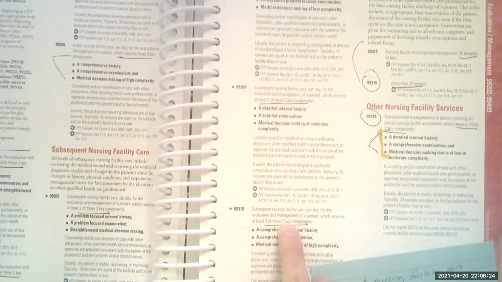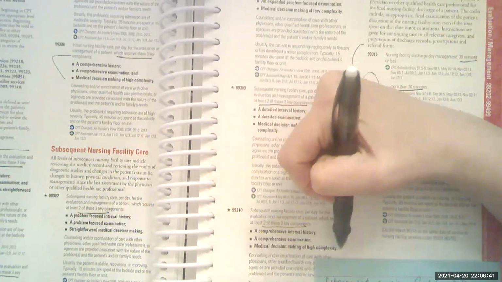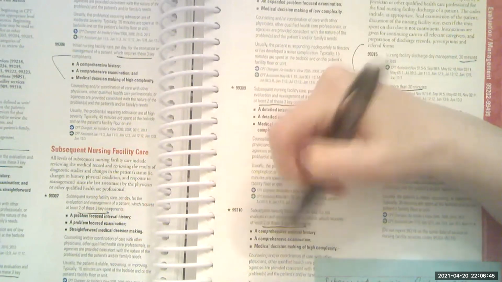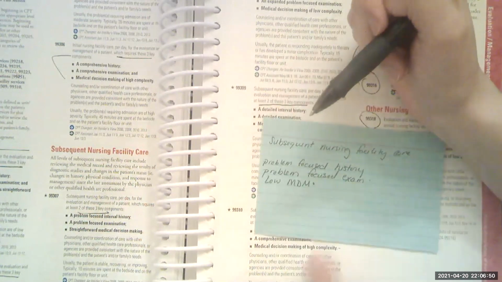And see here, all of these codes are going to require at least 2 out of the 3 key components to meet or exceed the level that's described in the code. So it's a little bit different from the inpatient consultation one we looked at, but let's just go ahead and look through it and we'll see how it plays out. So here, MDM is high, comprehensive exam, comprehensive history. None of that fits into our scenario, right? We don't have any of those.